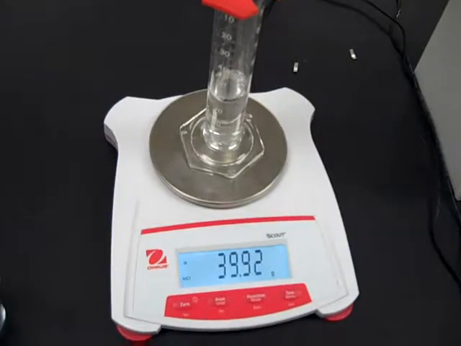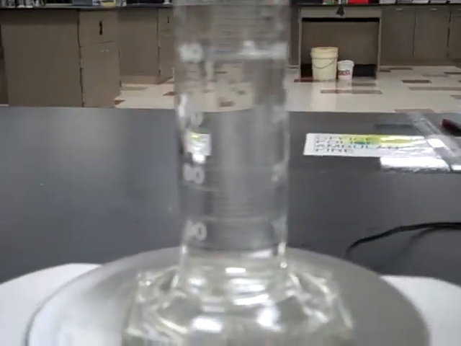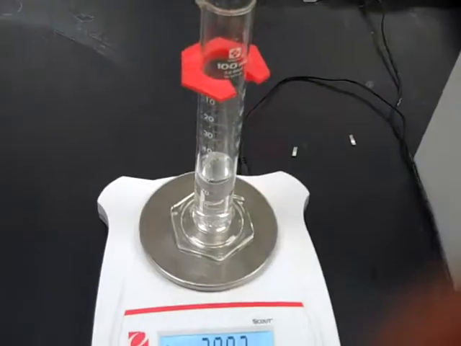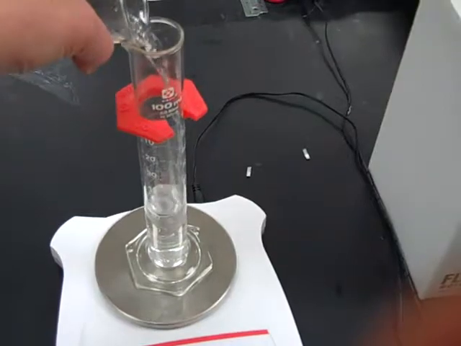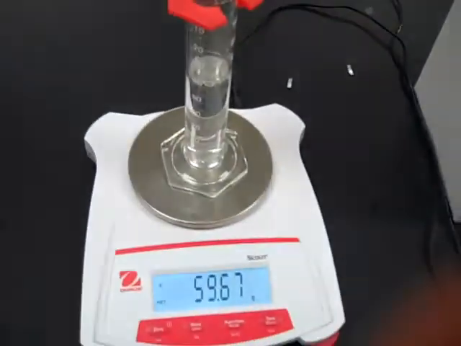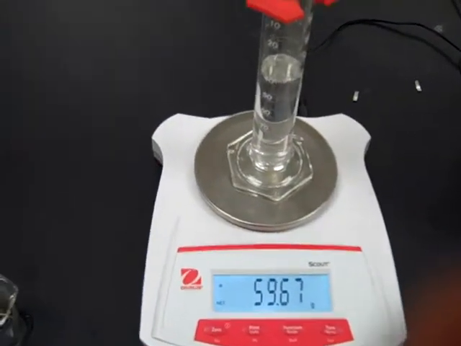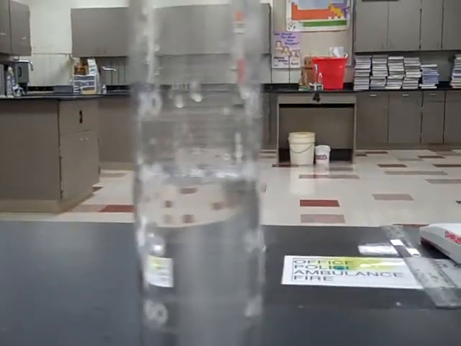Mass is now 39.92 and the volume is 41.5. And then our third attempt. Mass is now 59.67 grams and the volume is 61.7 milliliters.